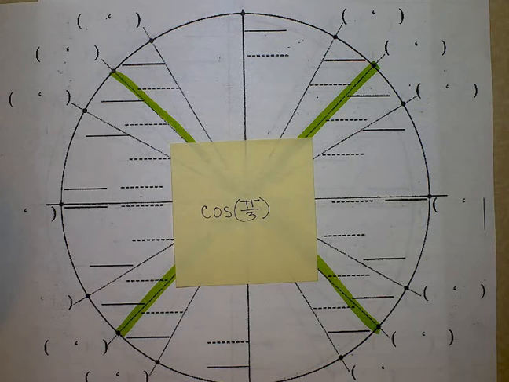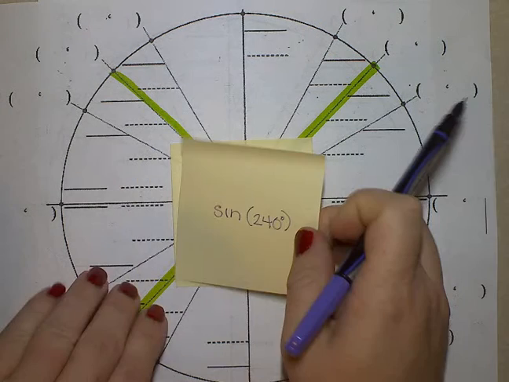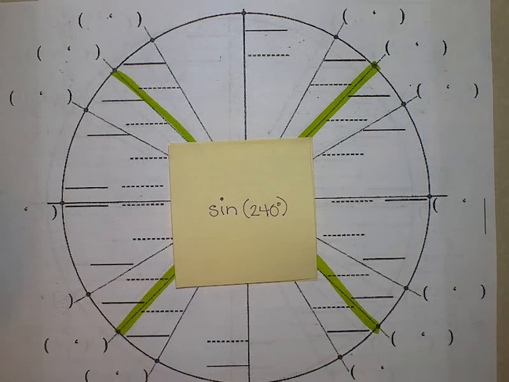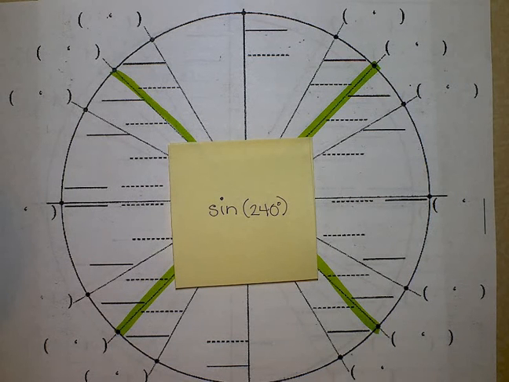Number 8. Same type of question. Now I'm going to give you in a degree form. Identify the sine of 240 degrees. That means find where 240 degrees is on the unit circle and tell me what is the sine at that position. Remember CBS, cosine before sine.